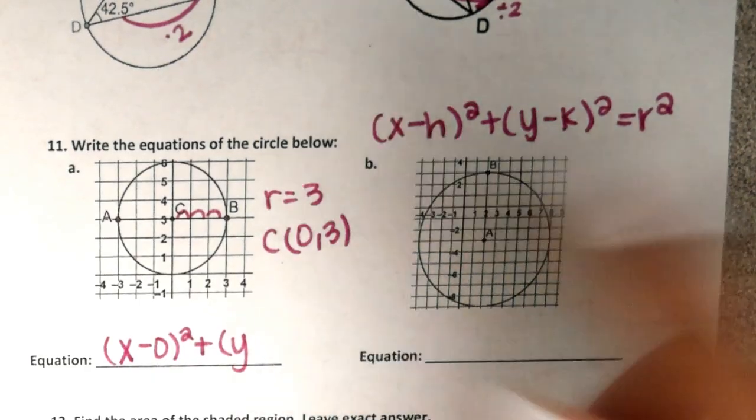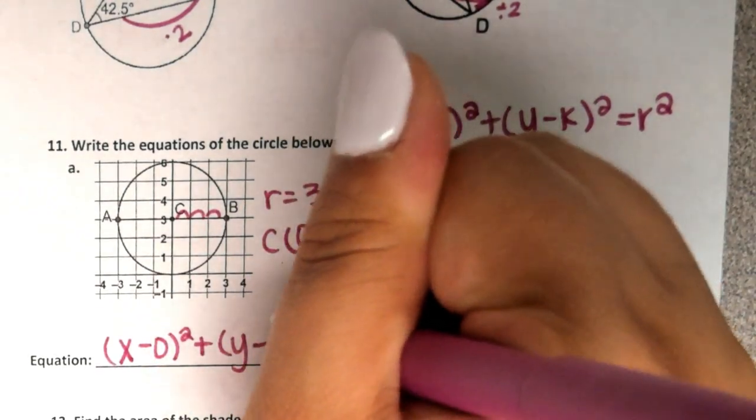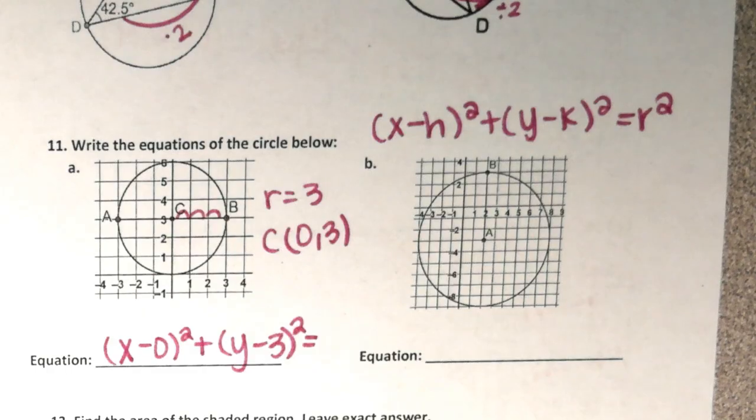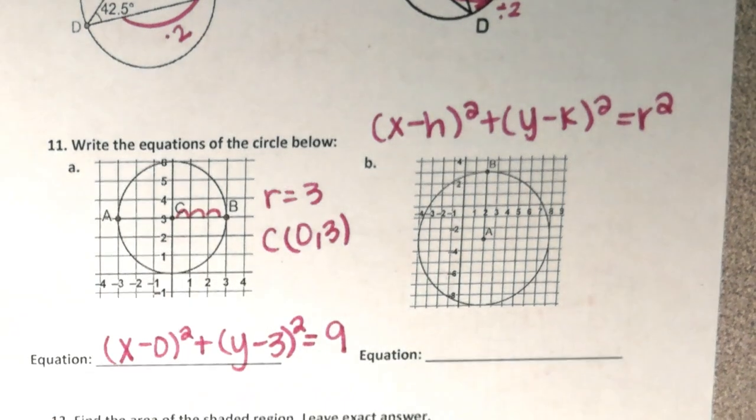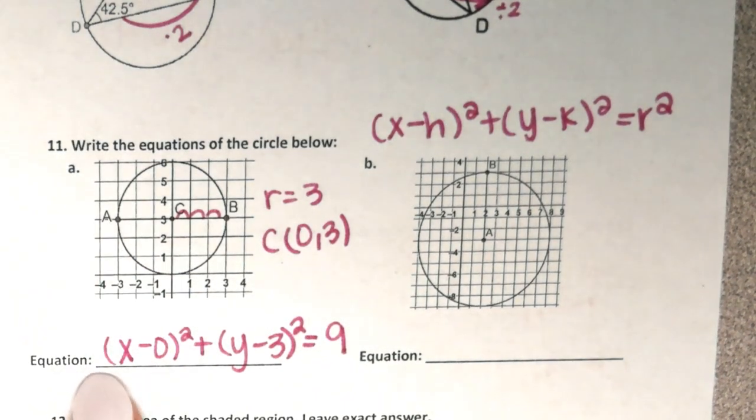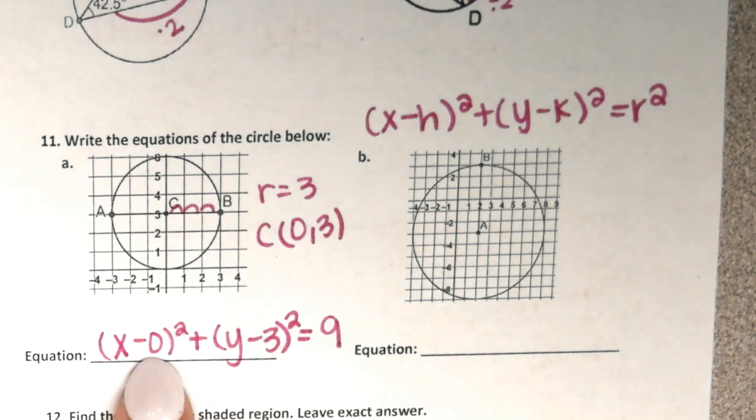You always do the opposite in the formula. And this is not going to equal 3. What is it going to equal? 9, because it's 3 squared. And that's your answer. Don't do anything else. Could you make this just x squared? Yes. Do you have to? No.